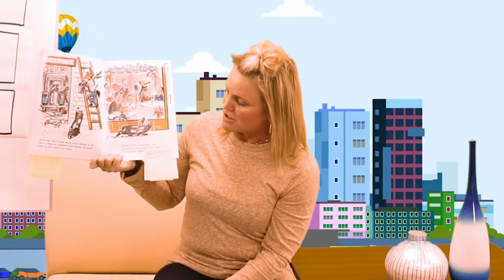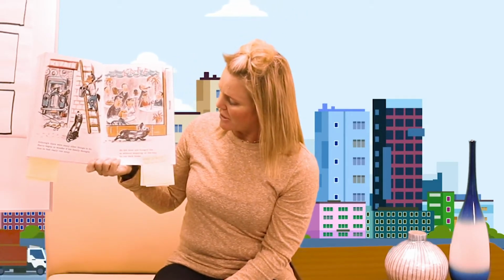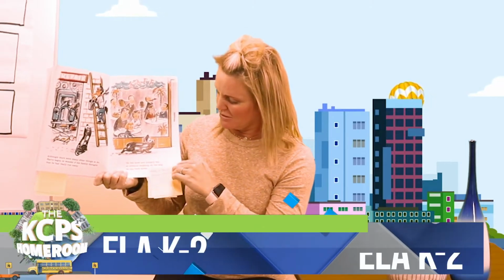Although there were many other things to do, Harry began to wonder if his family thought that he had really run away. He felt tired and hungry too, so without stopping on the way, he ran back home. How does Harry feel right here? Make a face to show me how Harry feels here. Yeah, he feels kind of sad and lonely.